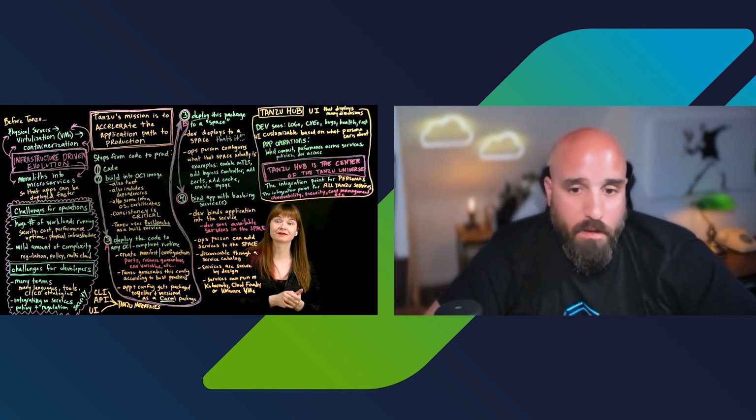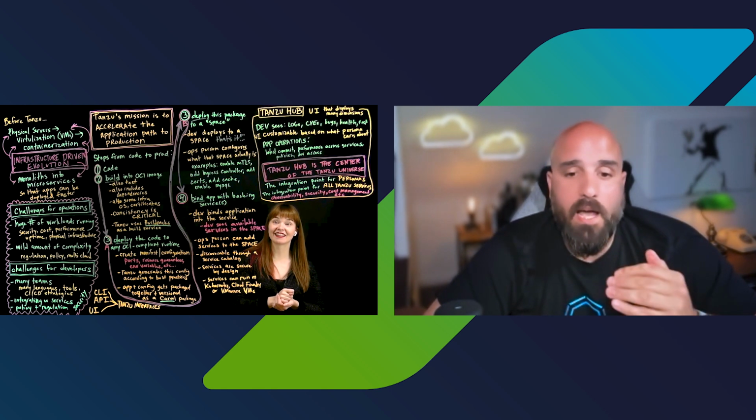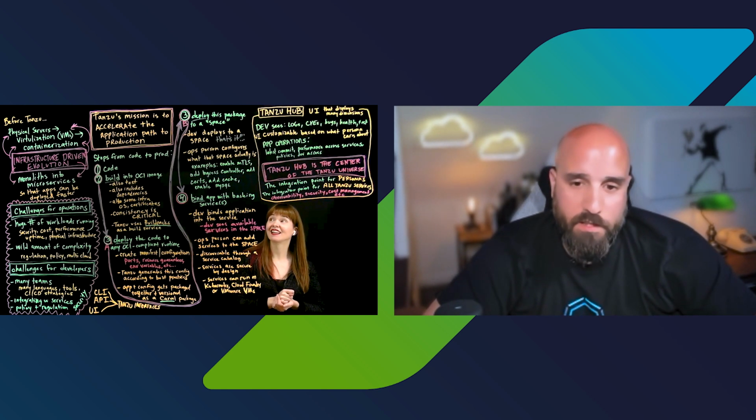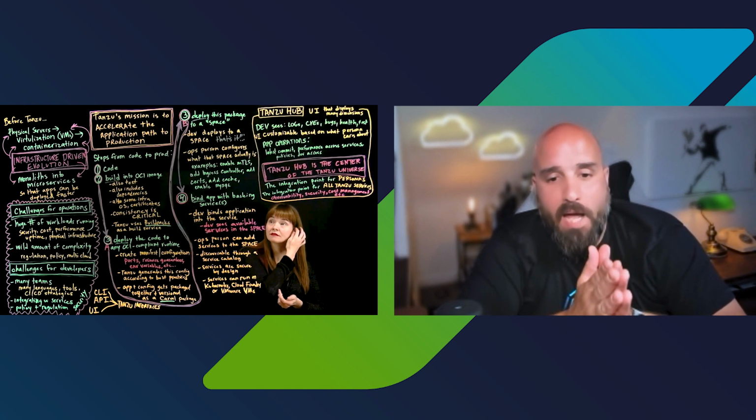So that's the most important part, because of the sheer amount of moving parts that you have: number of applications, number of microservices, number of containers. The most important part is consistency. If you remove the snowflakes and you have one way, we call that the golden path.